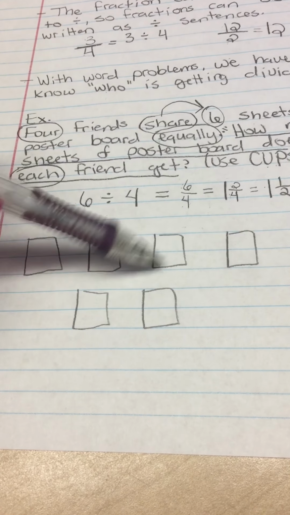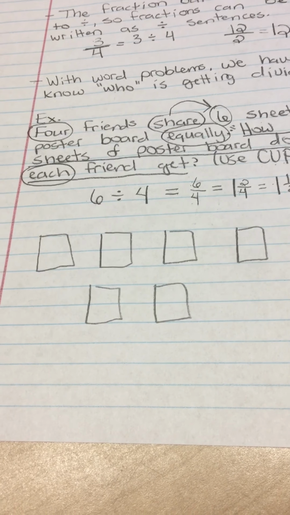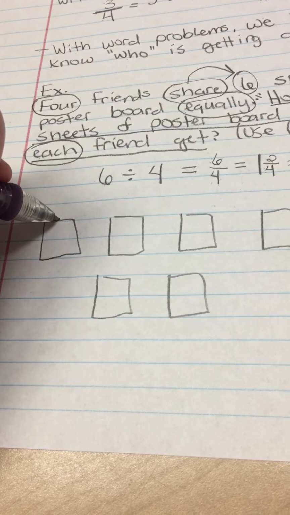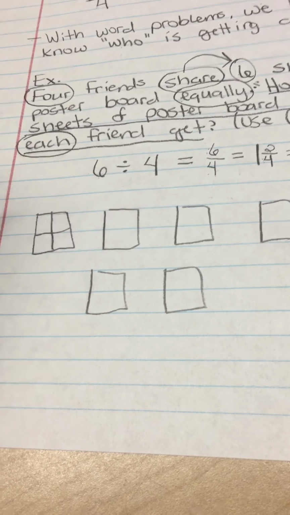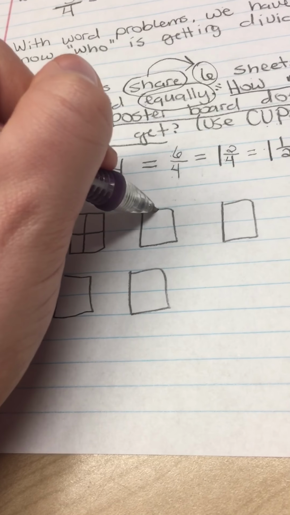So how would I divide this into fourths? That would mean I'd have to divide each sheet into 4 pieces, or into 1/4 pieces, like this.